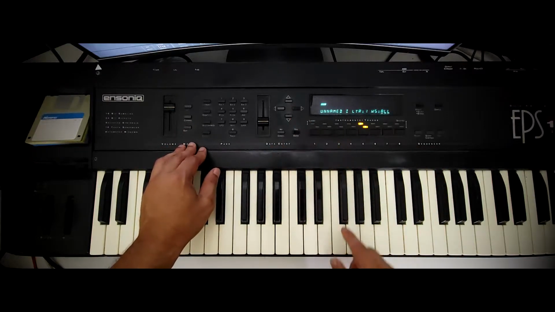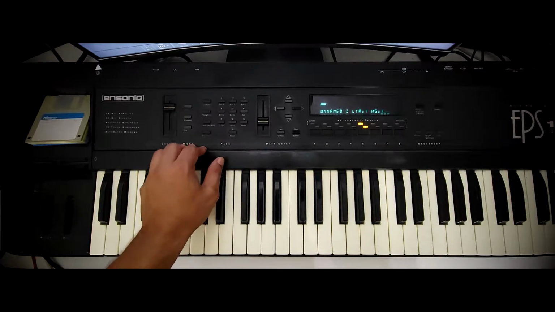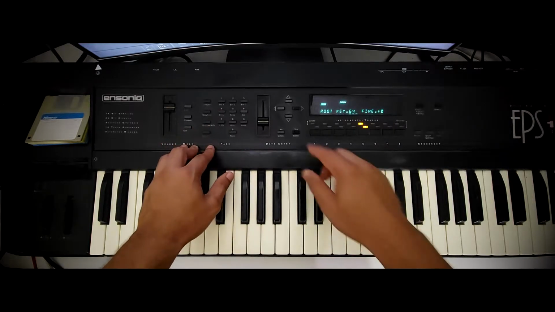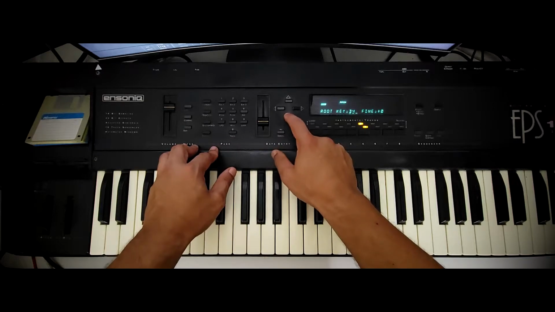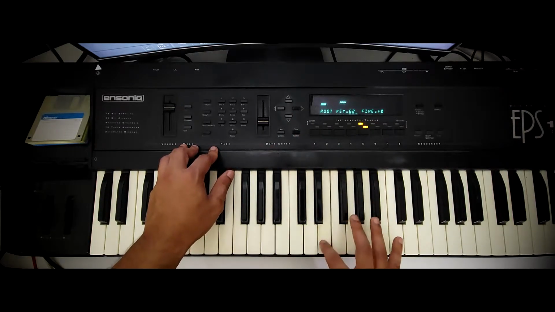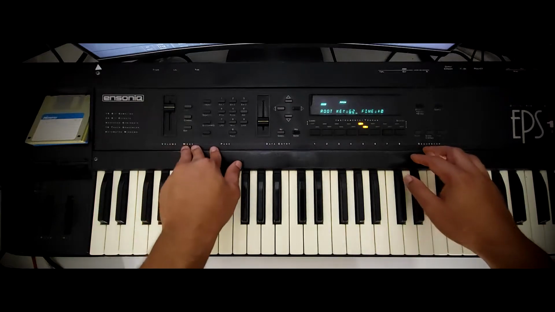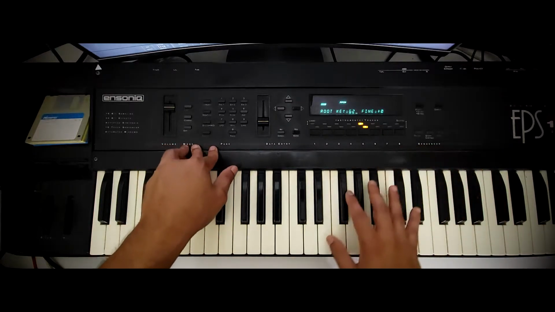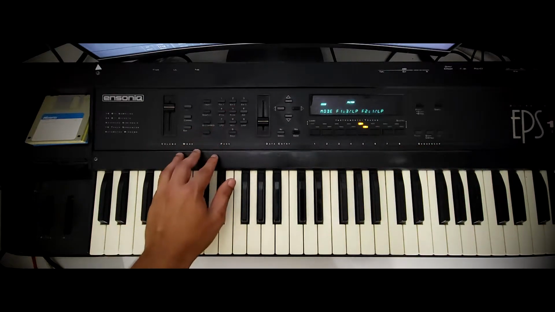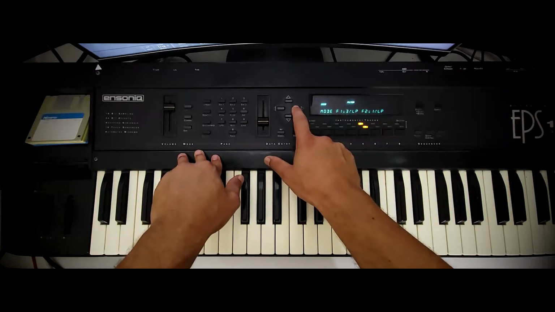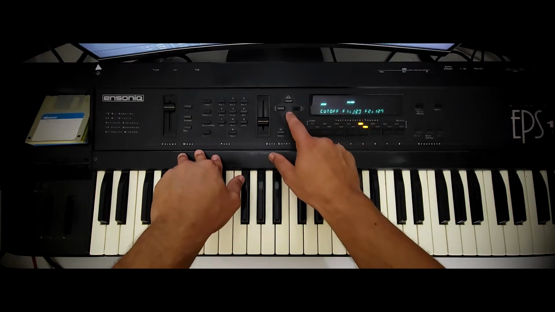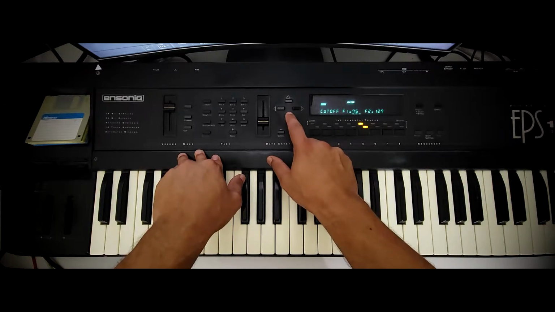Okay, now I'm gonna select the wave sample. I'm gonna go to the pitch and take it down to about G2, so I'll get the higher notes. Okay, now we're gonna go to the edit filter, where it says cutoff, F1, and take it down to about 50.